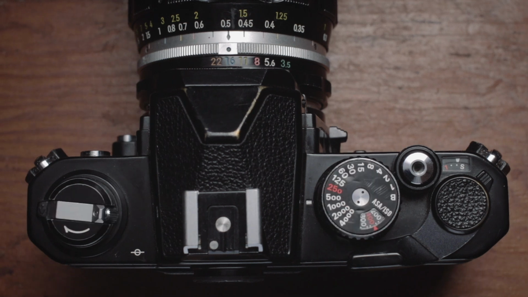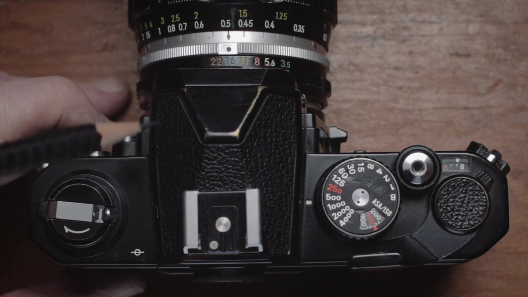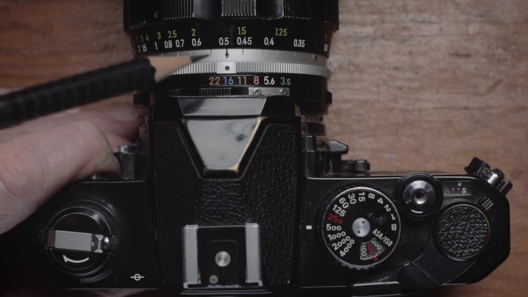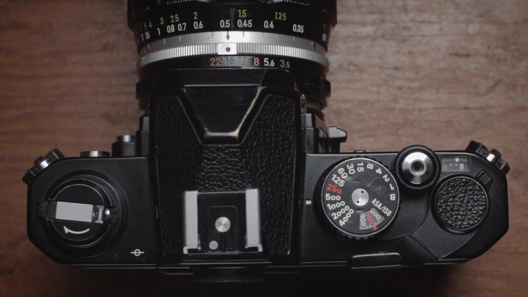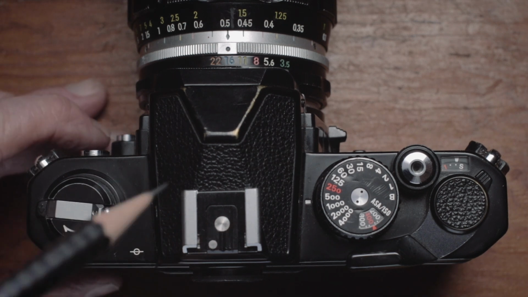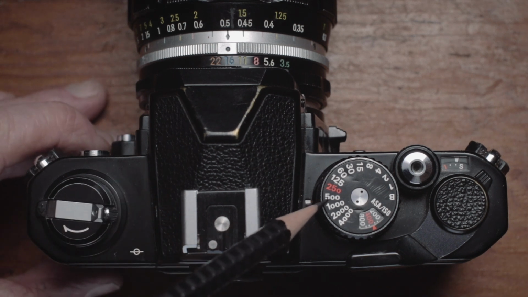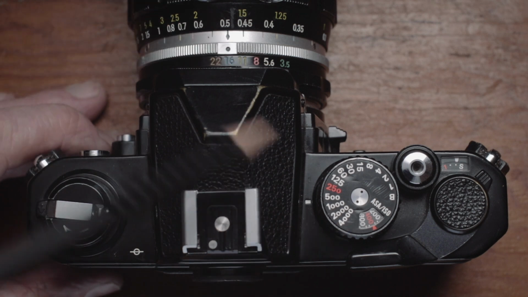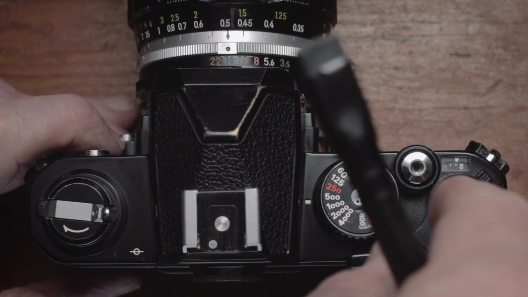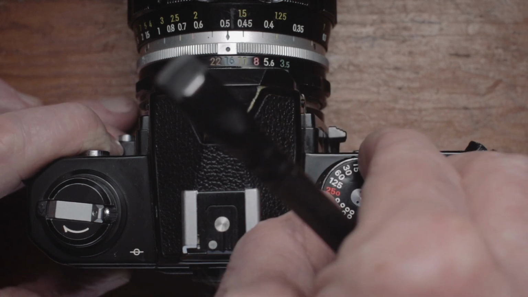Okay, that's just the basics of the Sunny 16 rule. You can keep using that as you get into even lower light. This isn't the fastest lens. This is a 20 millimeter f3.5 from the 1960s, so it wasn't a super fast lens. But if you're shooting with a 1.4 lens or a 1.2 or an f2 lens, let's say you're shooting the Sunny 16 rule, 1/500th at f16, and it starts getting darker. Suddenly you're shooting 1/500th at f4. If it gets darker, you can start lowering the shutter speed.